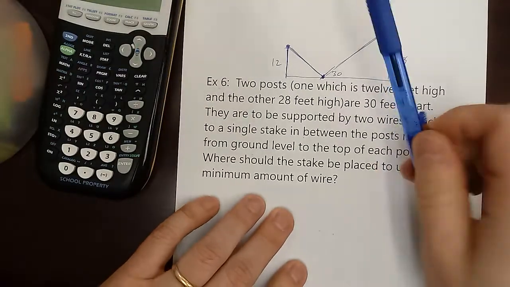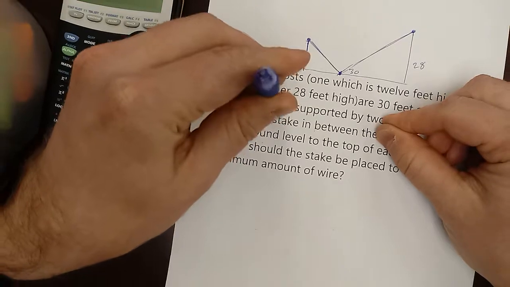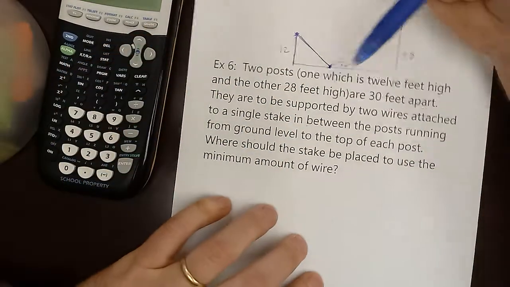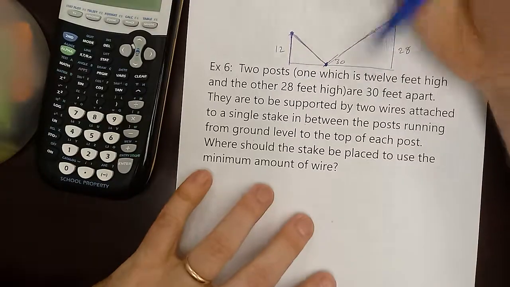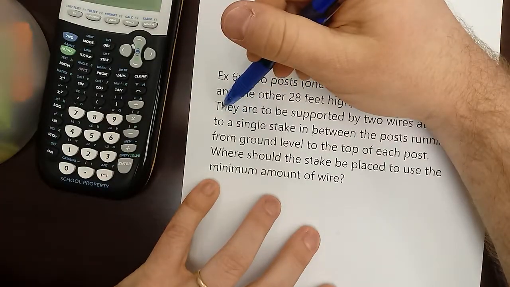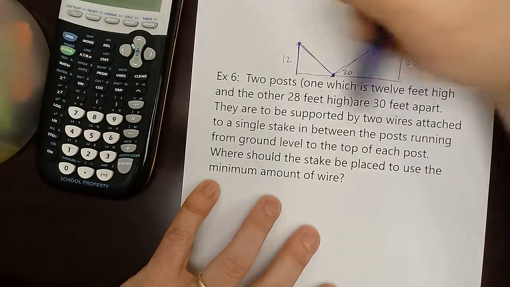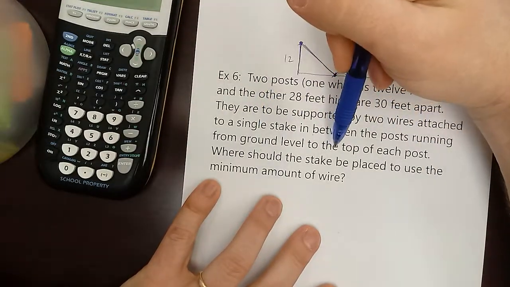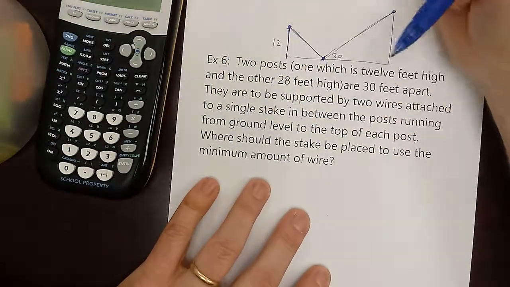It's stuck in the ground with a wire going down to the ground, helping support it. It says, where should the stake be placed to use the minimum amount of wire?